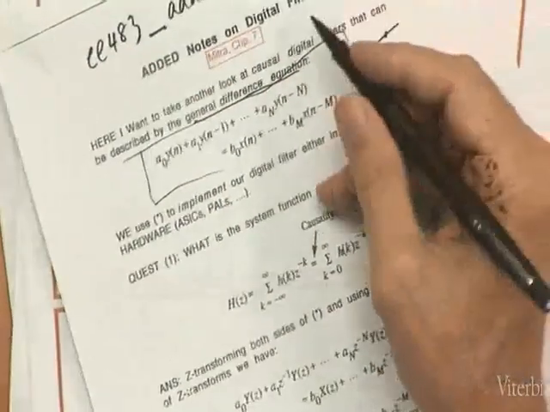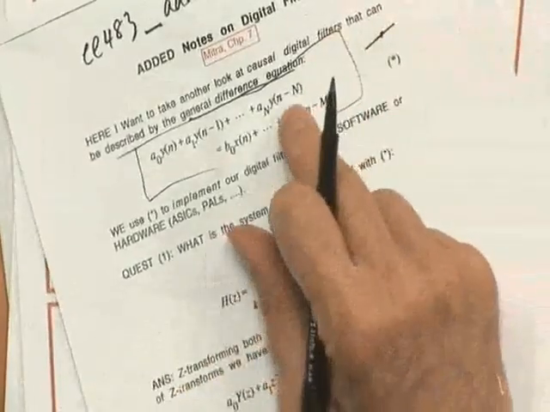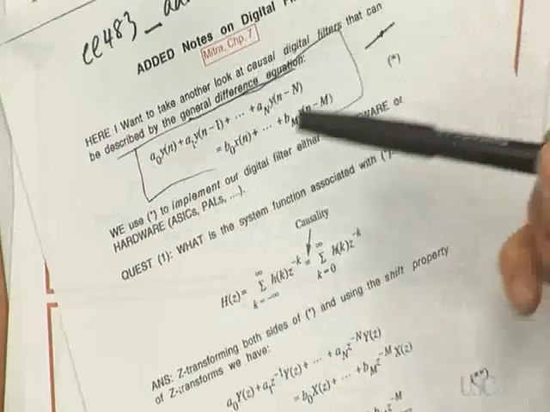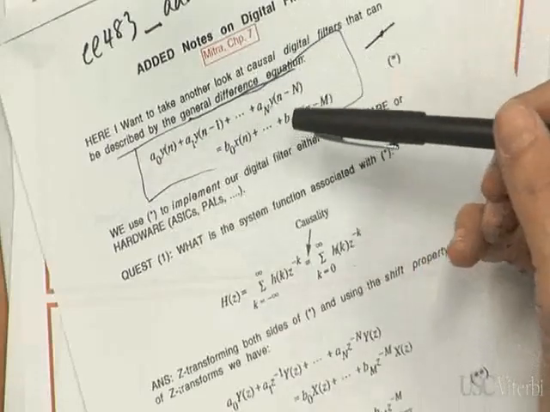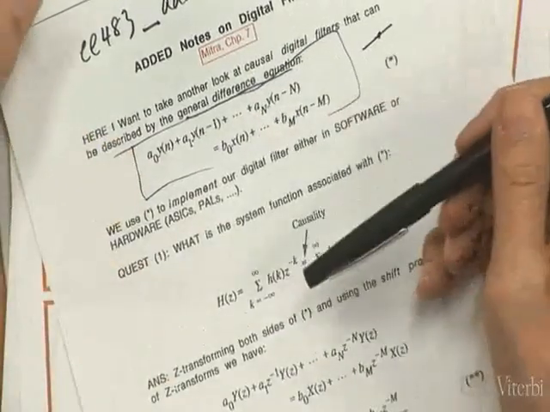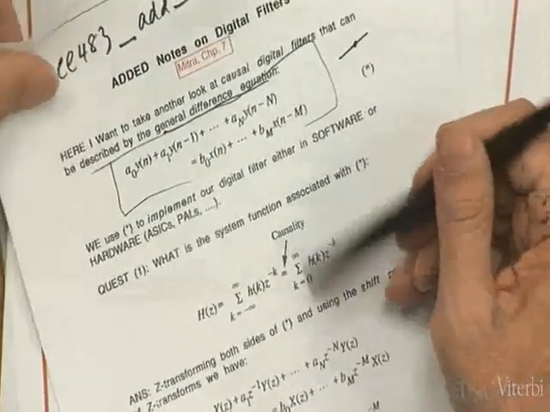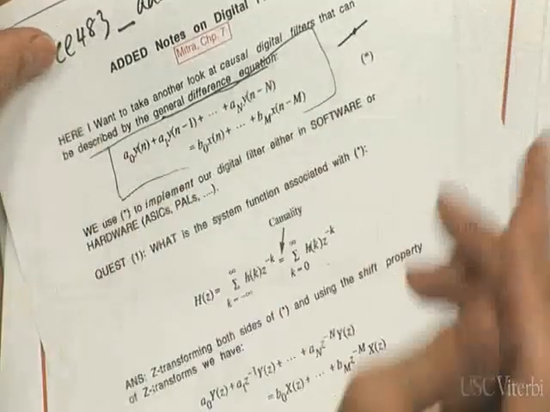But before you built the digital filter, you ask the question, what kind of filter is this? What are you doing? What is it you're building? See, now that's after this course what you can answer.